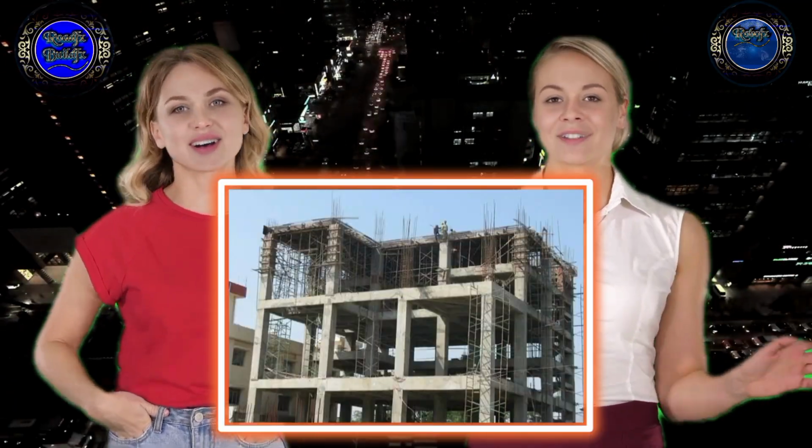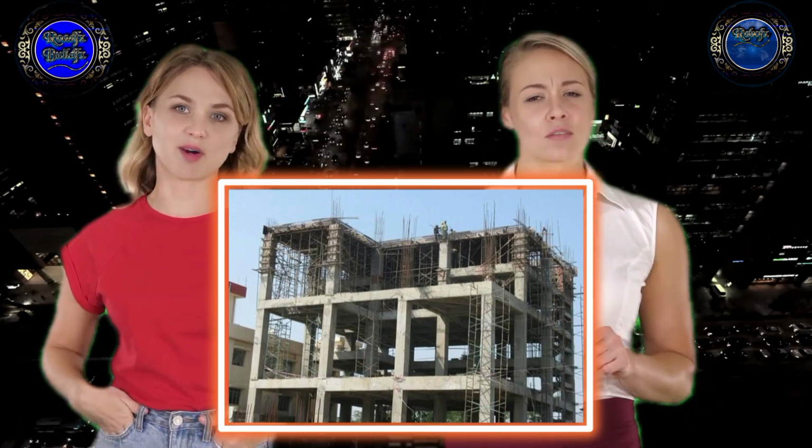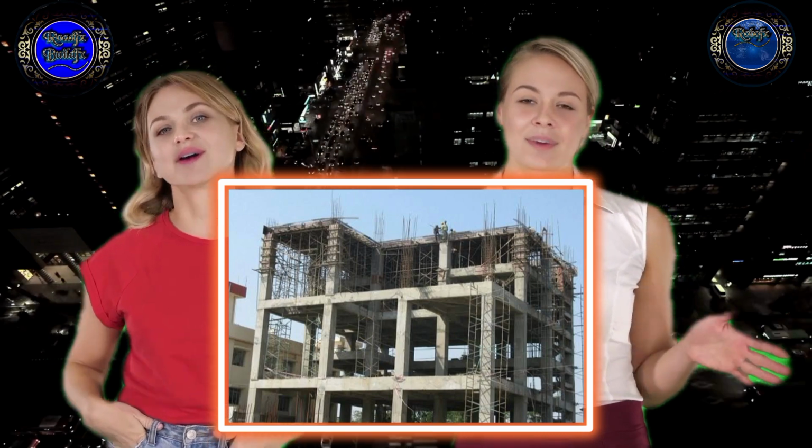What is construction in civil engineering? Civil construction is a branch of civil engineering that involves the actual construction and maintenance of civil engineering projects. Civil construction projects involve a large number of resources, including financial resources, equipment, and human capital to complete.